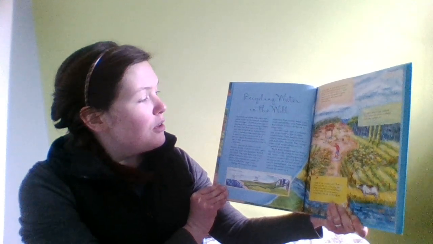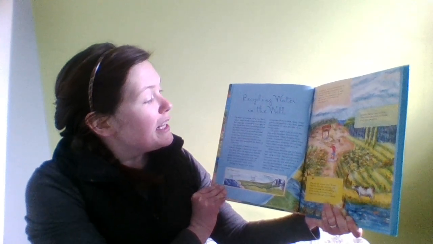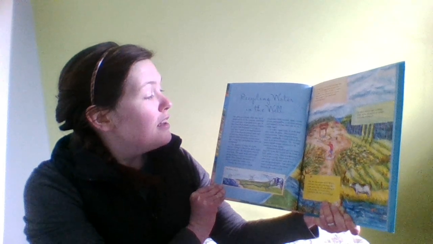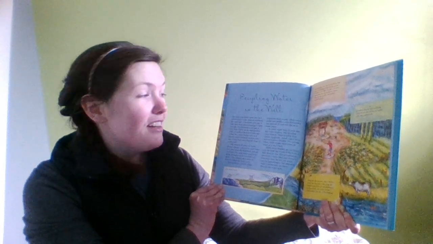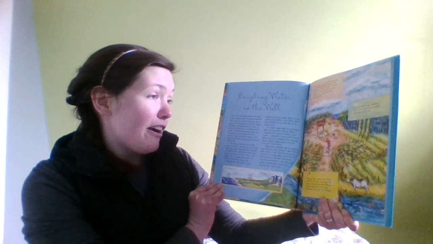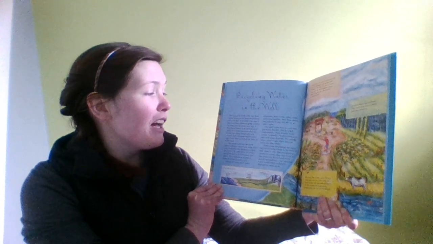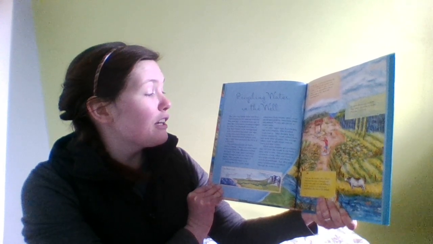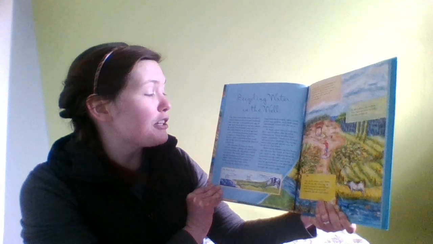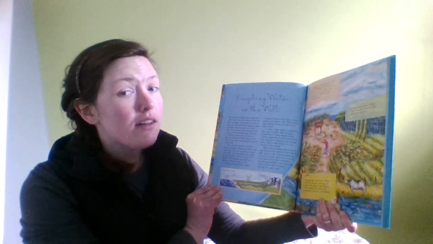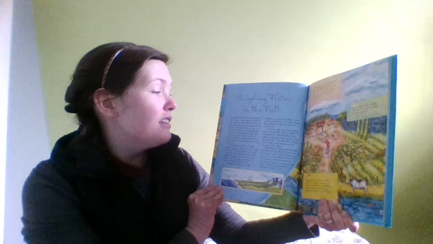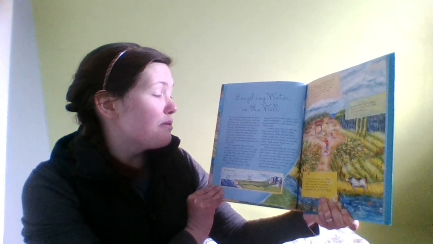During the water cycle, water evaporates from oceans, lakes, rivers, ponds, and puddles, even from plants and animals. It rises into the air as water vapor. As water vapor rises, it cools into tiny water droplets. This is called condensation. These droplets form clouds.